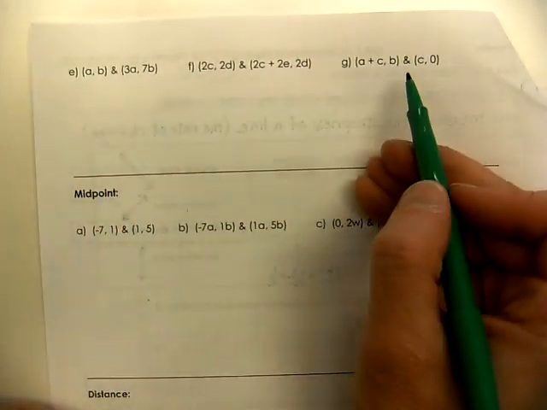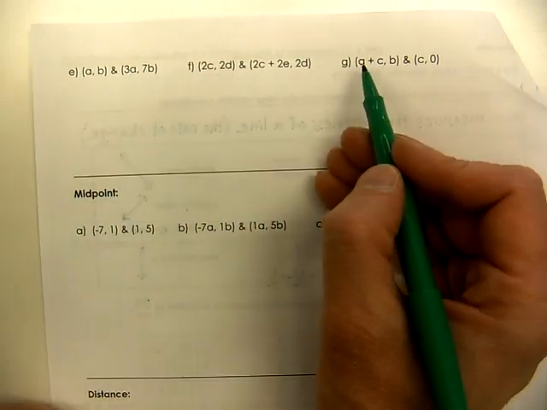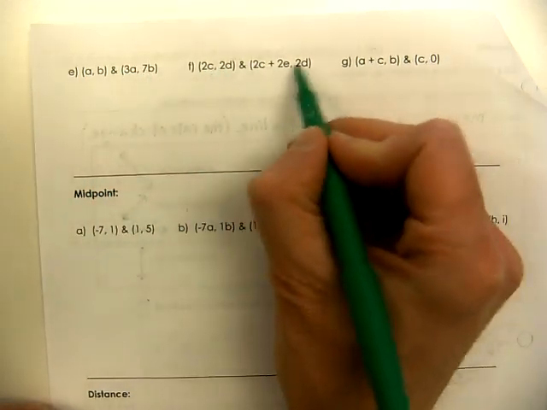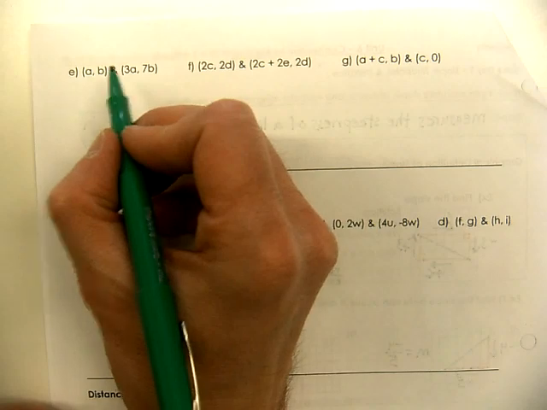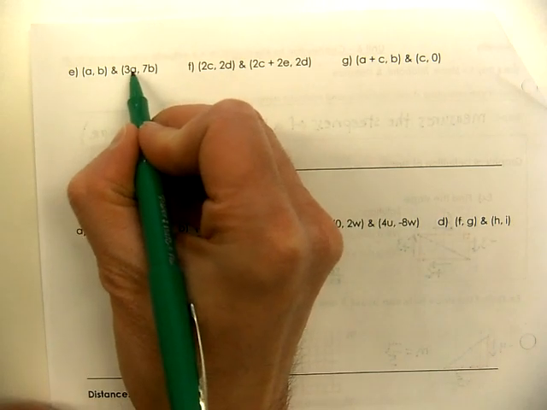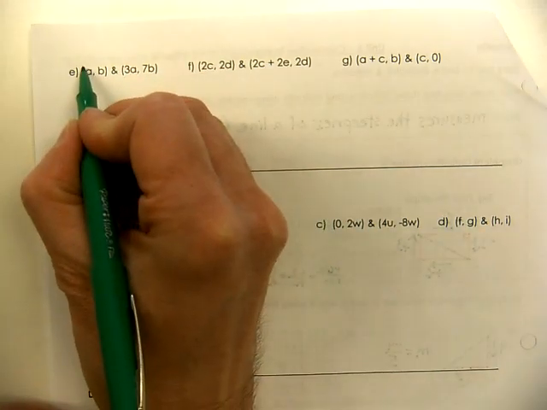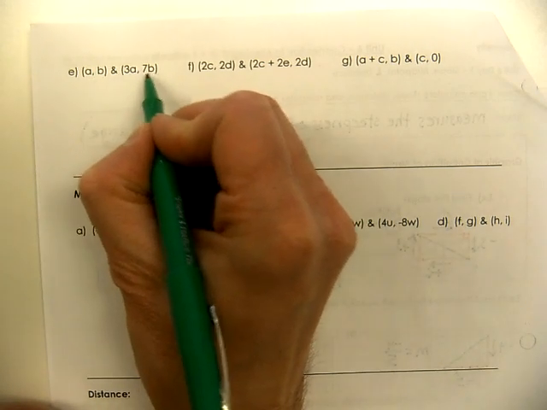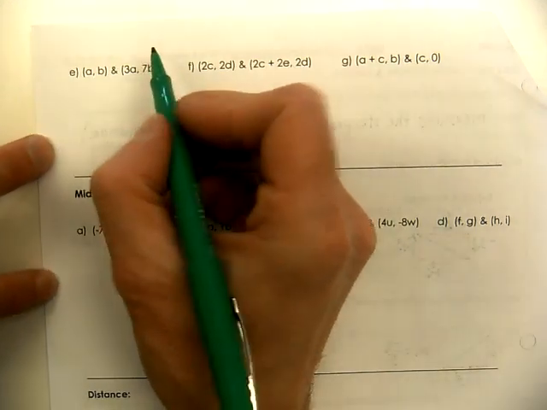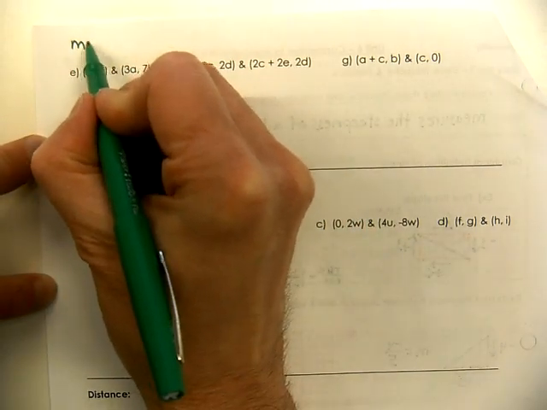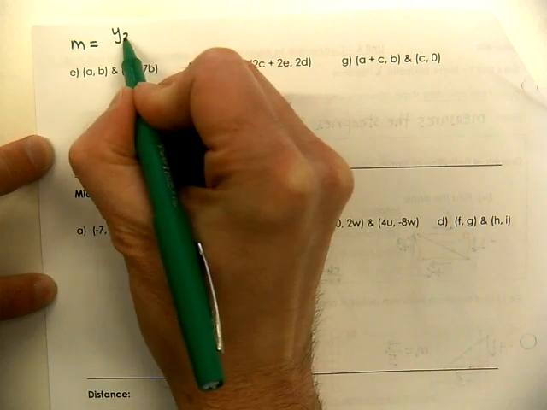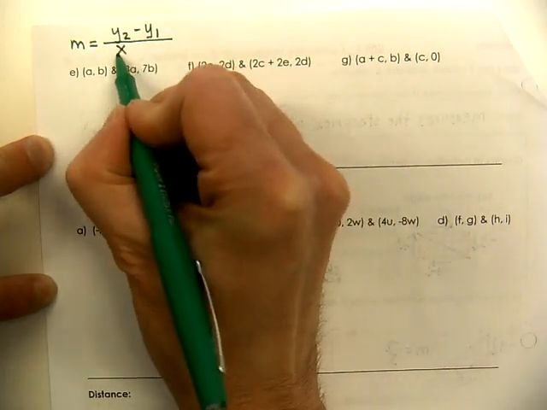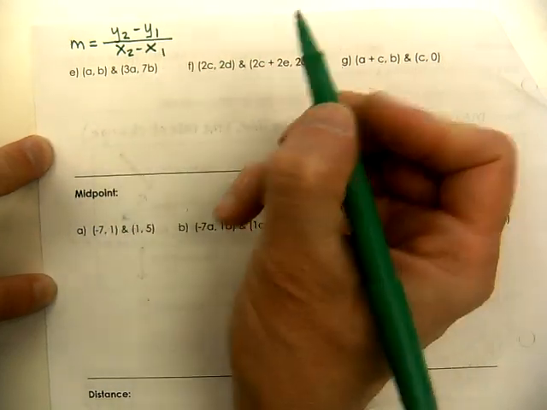Here I've turned to the top of the next page. Examples E, F, and G. These are the ones now where you have these coordinate points, but you'll notice they have variables in them. They may have a coefficient in front of the variable, and if not, remember that's just a coefficient of 1. So this is 1a, this is 1b, this is 3a, this is 7b. So here's the slope formula just for easy reference, so we don't have to keep changing from front to back. Y sub 2 minus y sub 1 over x sub 2 minus x sub 1.